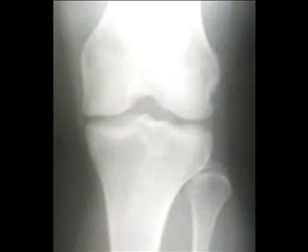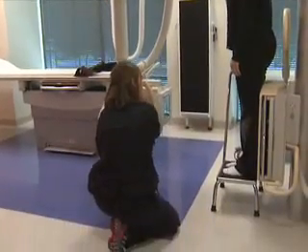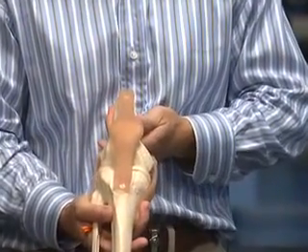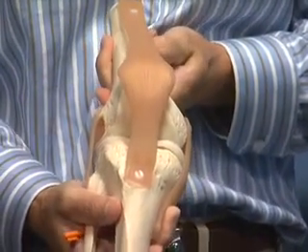We'll also obtain radiographs. With the x-rays, we'll obtain weight-bearing views to determine if your alignment is neutral, or if you're particularly bow-legged, as this person might be on the right knee, or if you're particularly knock-kneed.